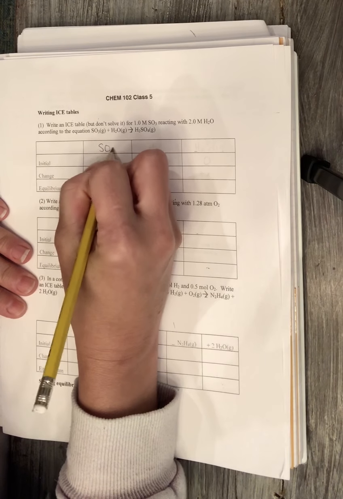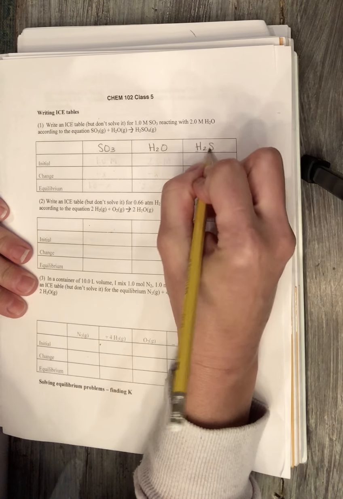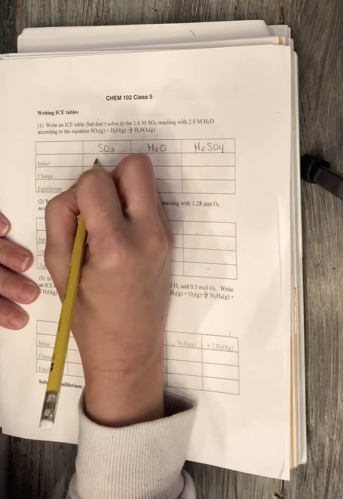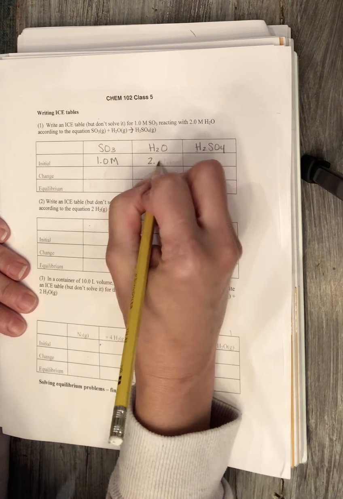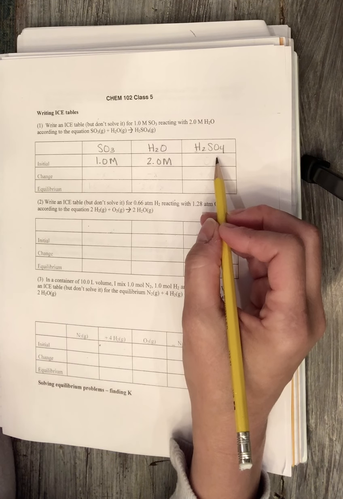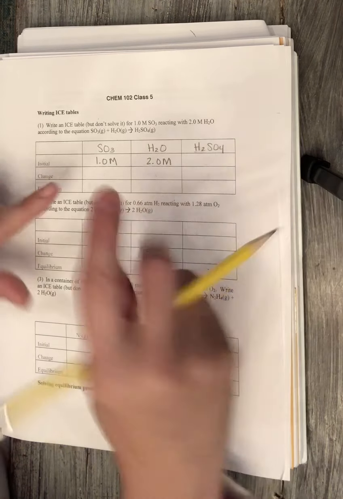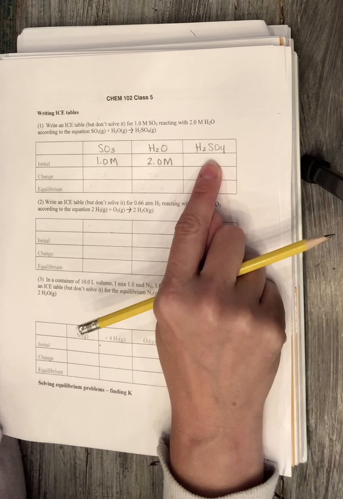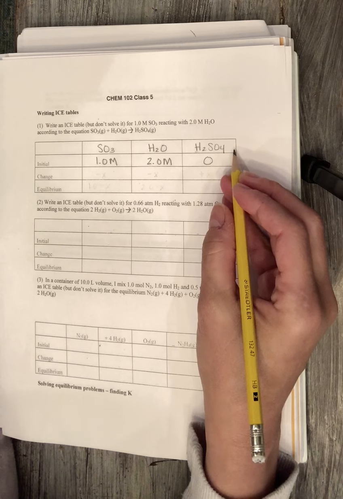At the top, you're going to put your reactants in order, and then your product. You're going to fill in the initial concentration. So the initial concentration is 1 molar for sulfur trioxide, 2 molar for water. The initial concentration of your product is always going to be 0 because remember, this is the beginning of the reaction. You have this strength of reactants, you have not made any product yet. So initially, the concentration of your product is going to be 0.